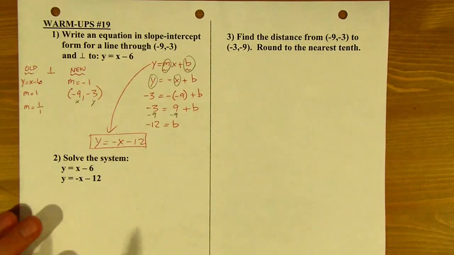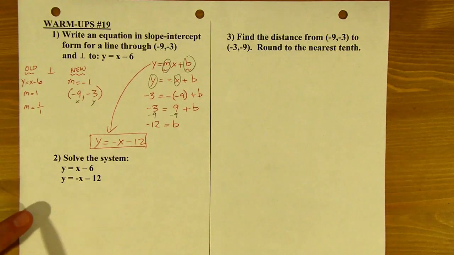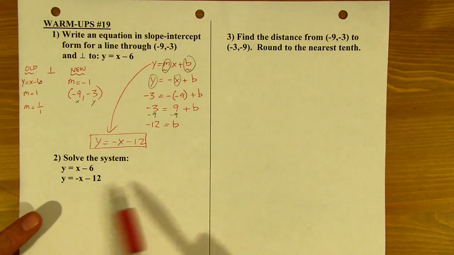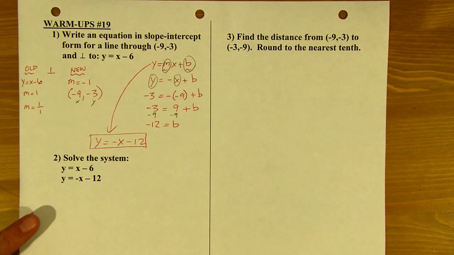There's a number of ways you could do this. You could graph the lines, find out where they intersect. You could add these two equations together to eliminate one of the variables. I'm going to use substitution. That's probably the most popular method for solving systems like this.